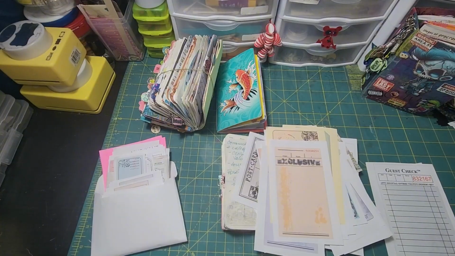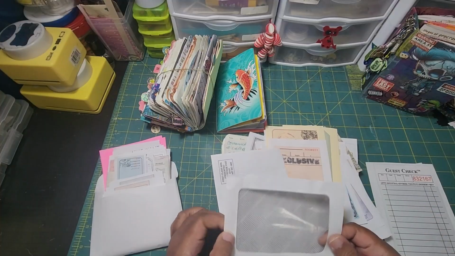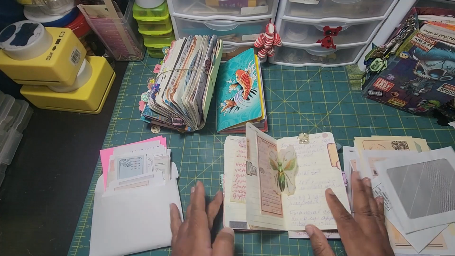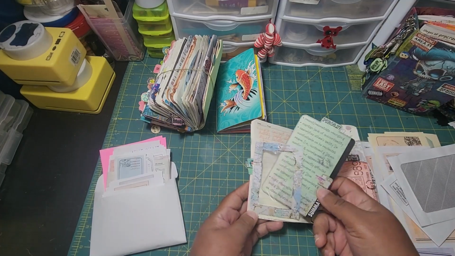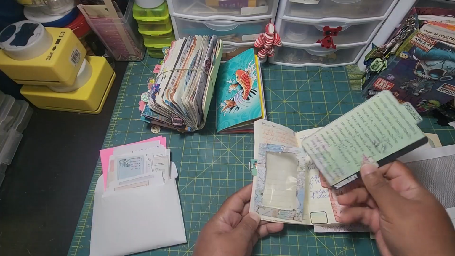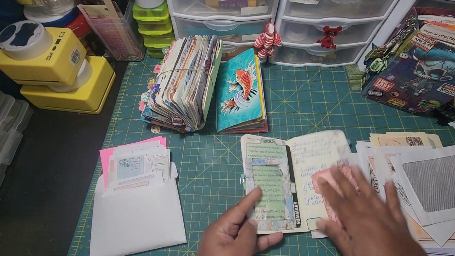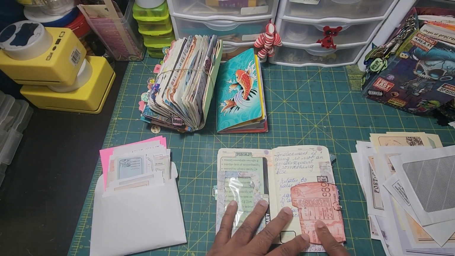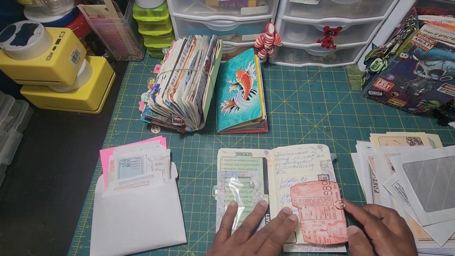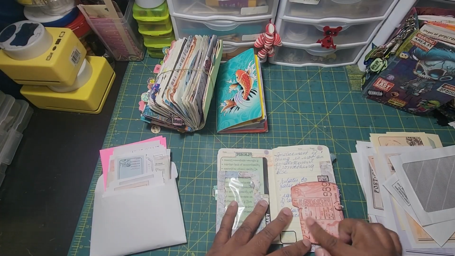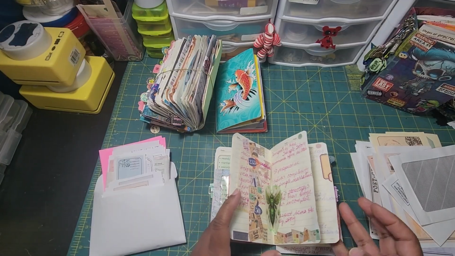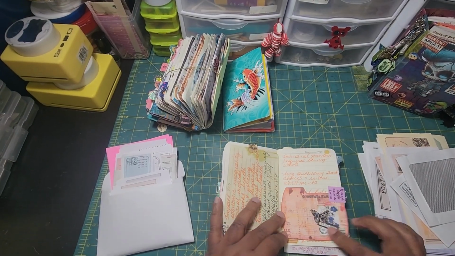Not only do I use these memos and stuff, I also incorporate envelopes into my notebook. Like this one. This was, I think, in my coffee shop. These dividers, rounded dividers right here, and the bigger version.